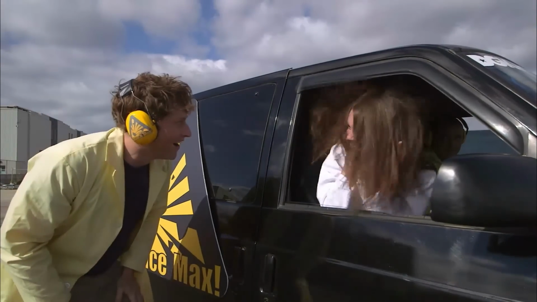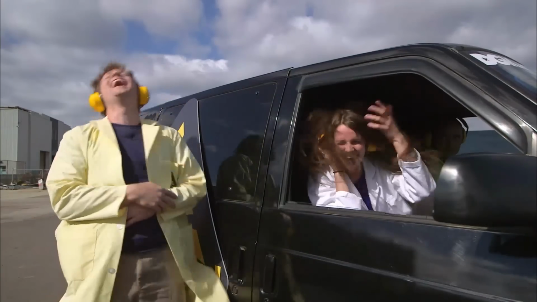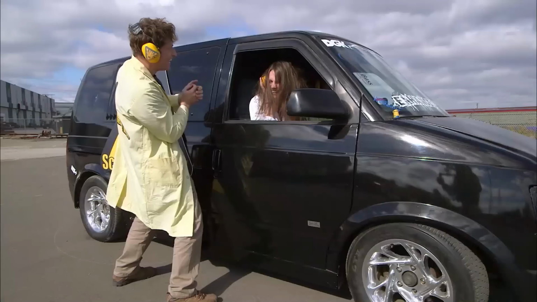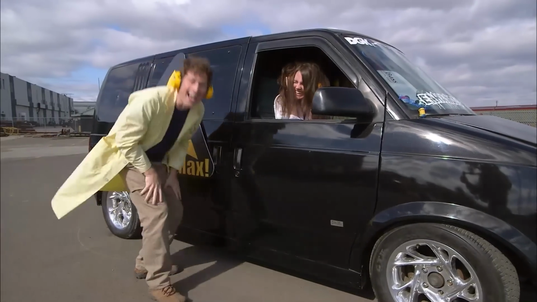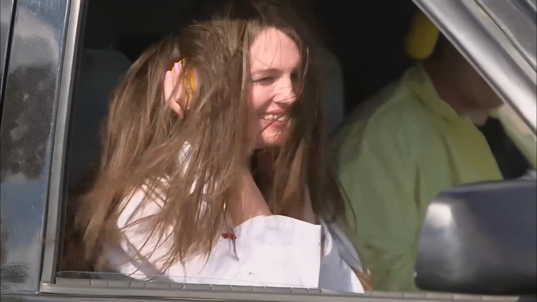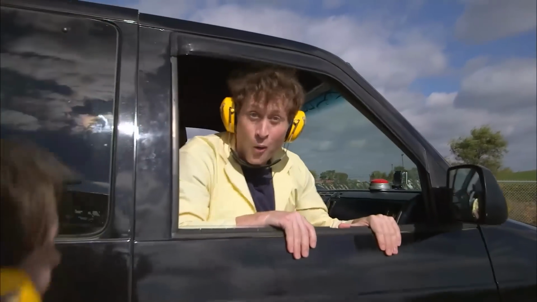The sound waves are so strong that they have become a physical presence. Michaela's hair flies around because the air from the speakers is creating shock waves. The sound waves are so powerful, they move the air back and forth, which makes Michaela's hair dance all over the place. And my hair, not so much.